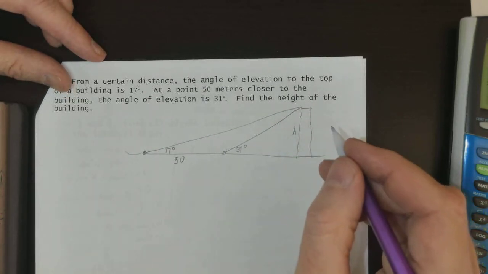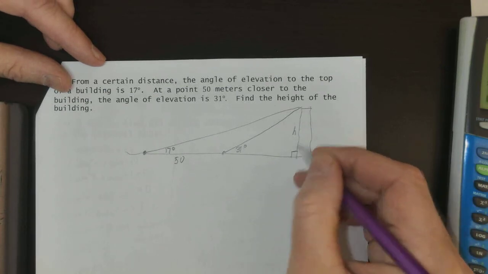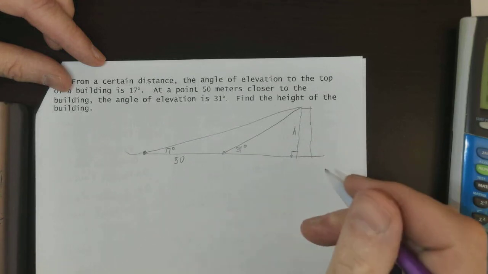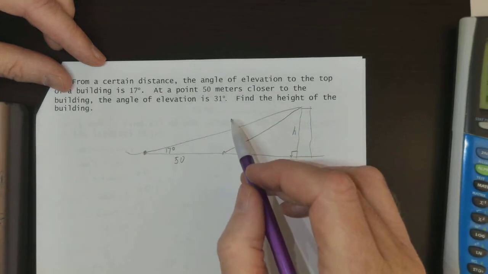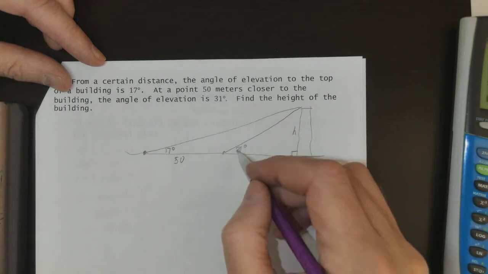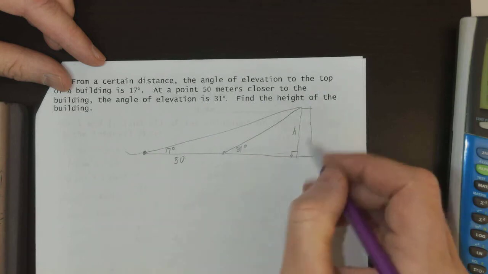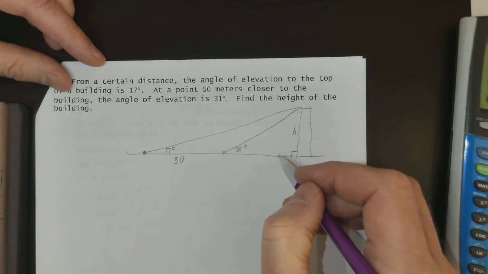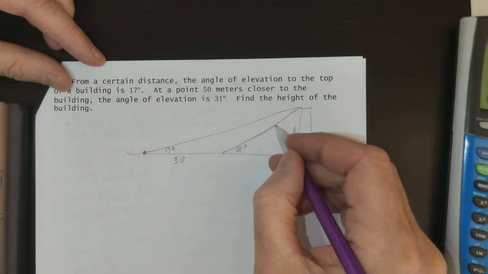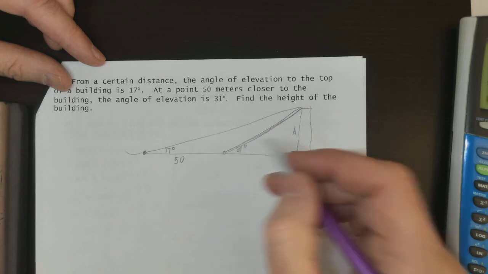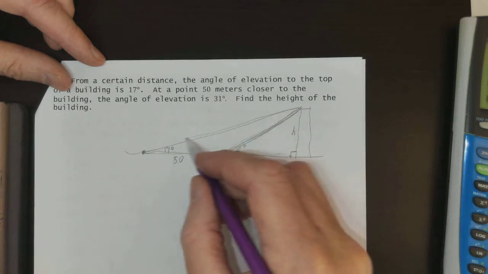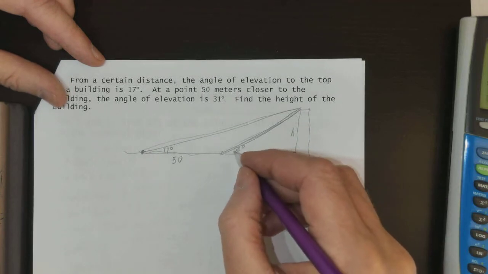We want the height of the building here. I got 31. We'll call that a right angle. And I think I've got it. If I have one more piece of information in this triangle, I'll be able to find it. Now, I think I'm going to try to use this side as that one more piece of information. So that's going to require me to work with this triangle right here, and I can get this angle.